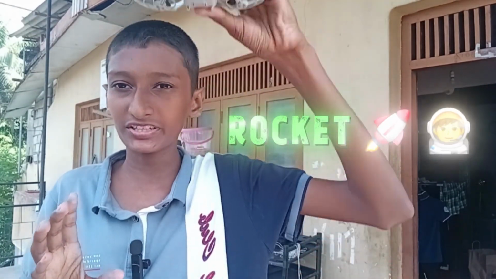Next mode is rocket. In this mode, the drone will take you and it will go straight up until the limit. I have set it to the display limit, and this is the rocket video, and let's go.